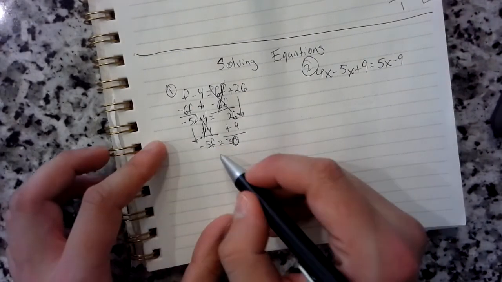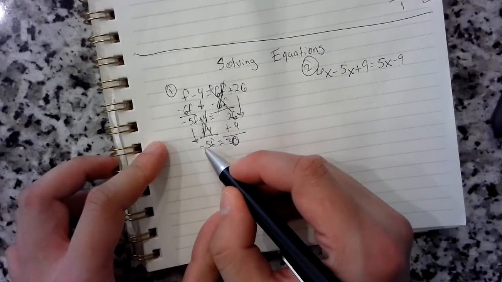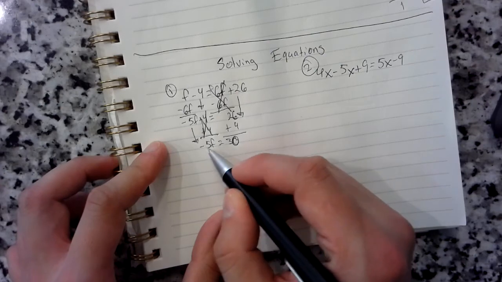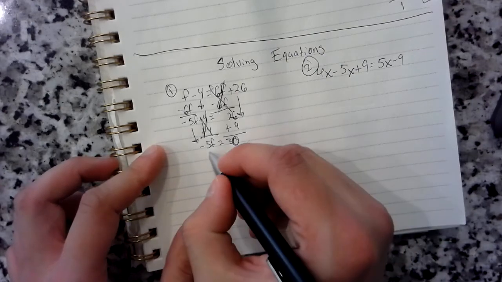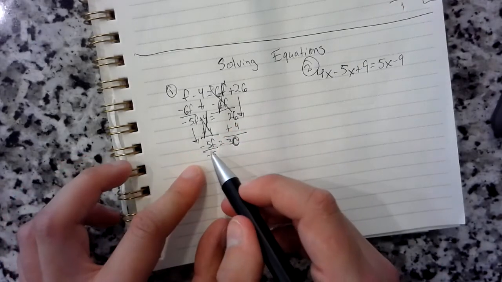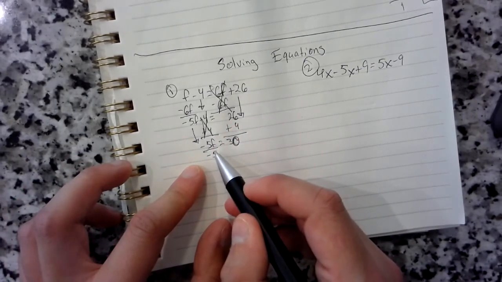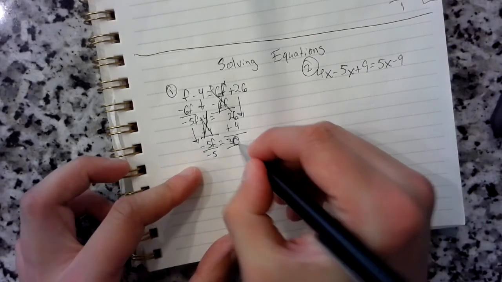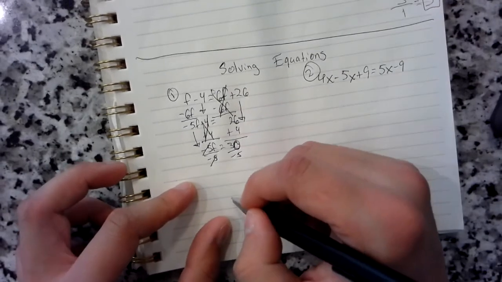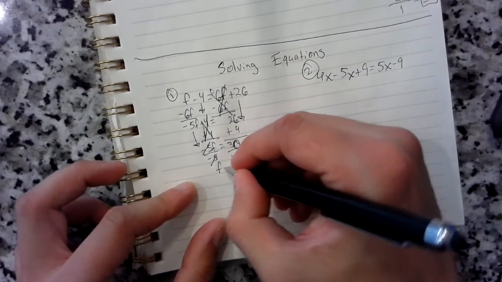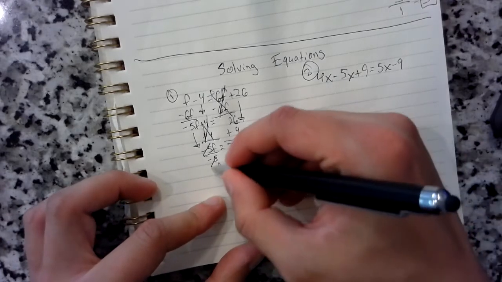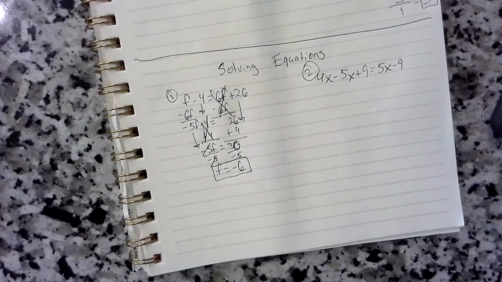Well, to get f all by itself, it's multiplying by negative 5. That's what happens when a number and a letter are next to each other. They're multiplying. So to do the opposite, we need to divide by negative 5. I do my dividing symbols like a fraction symbol. So we're dividing both sides by negative 5. What this does is it cancels out the negative 5s, and we're left with f equals 30 divided by negative 5 is going to give us negative 6, and that's your answer.